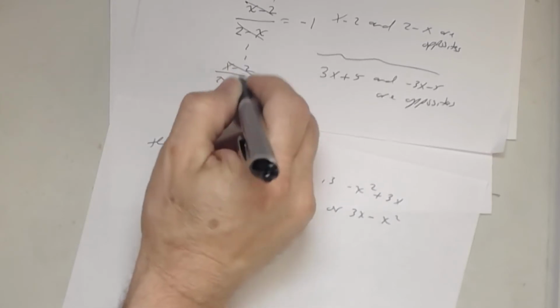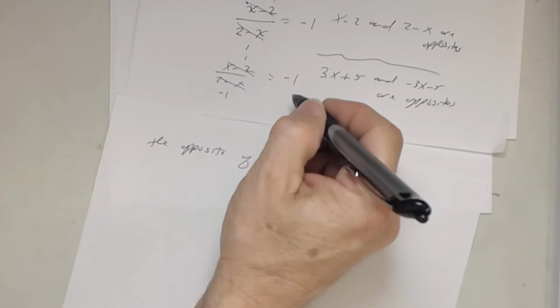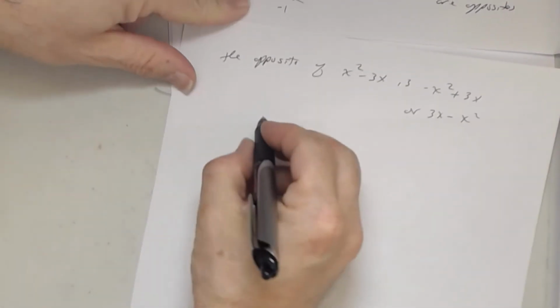Cross them out. This becomes a 1. This becomes a -1. And you're left with -1. Now let's see why this is true. All right. Listen carefully.